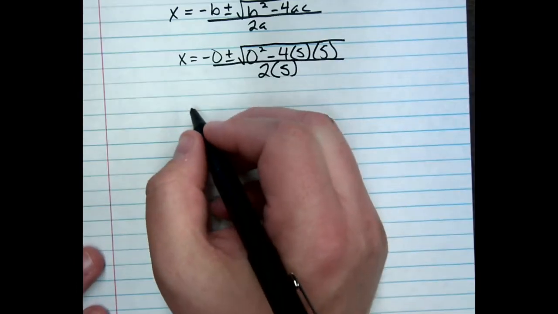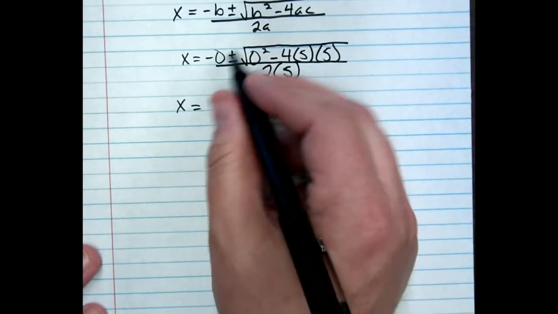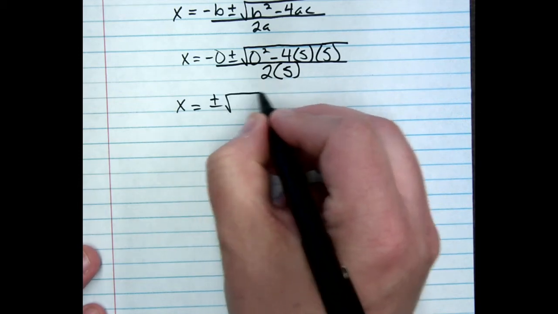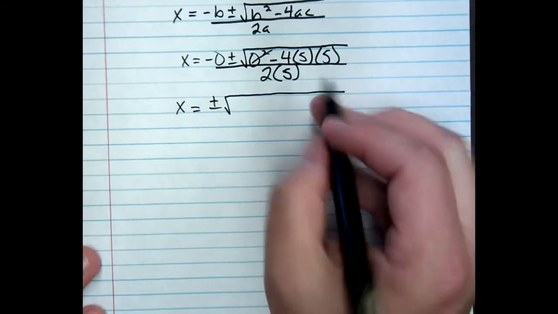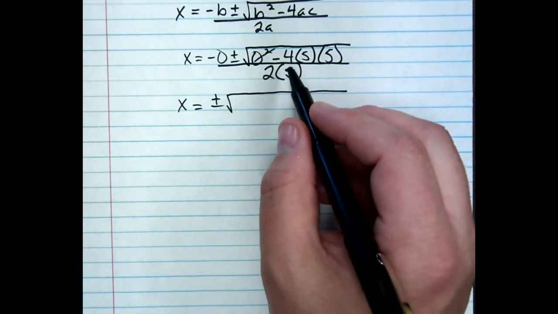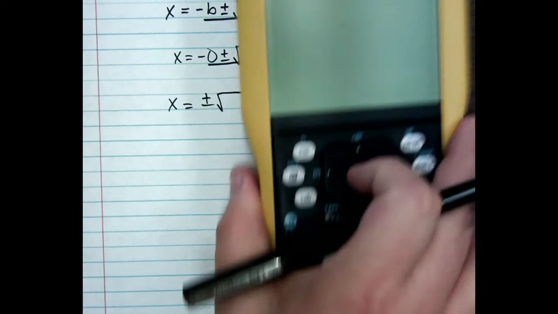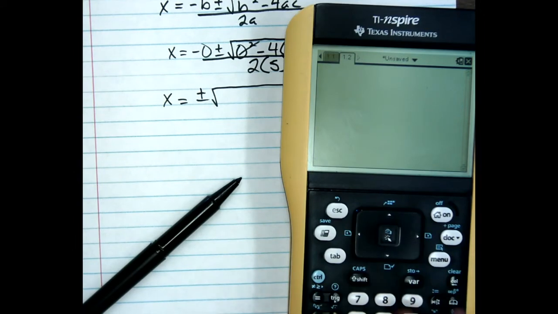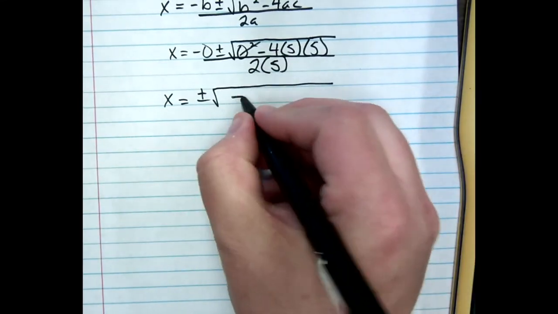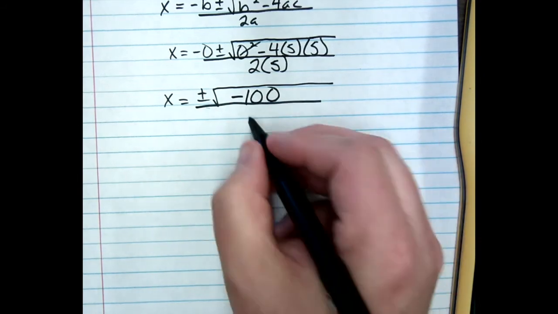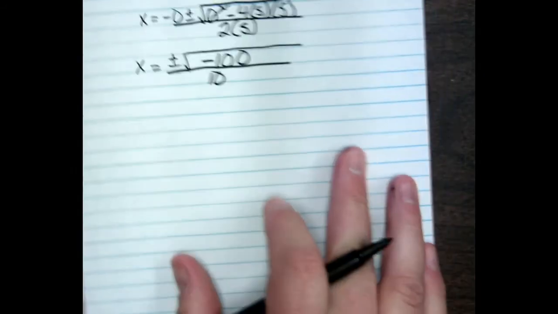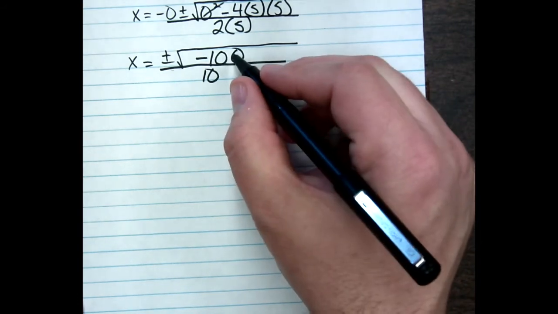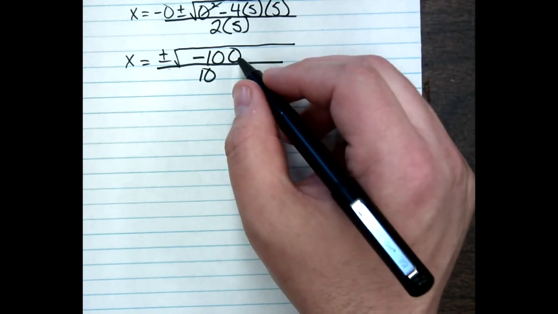So then, if I simplify my work, I get x is equal to, 0 goes away, plus or minus the square root, 0 squared is 0, negative 4 times 5 is negative 20, times 5 again is negative 100. I'm just going to double check that. Negative 4 times 5 times 5 is negative 100, all over 2 times 5, which is 10. The problem is normally you can't take the square root of negative 100.